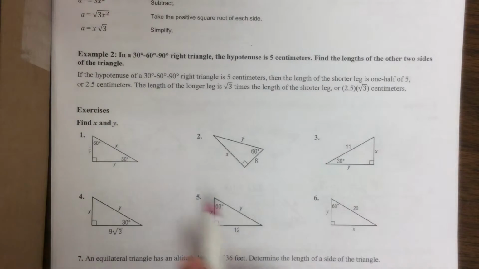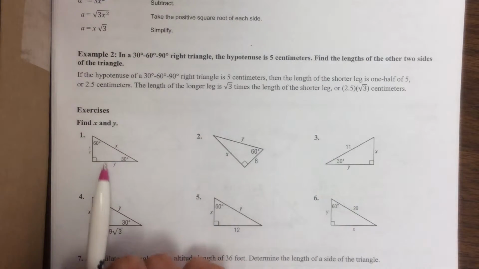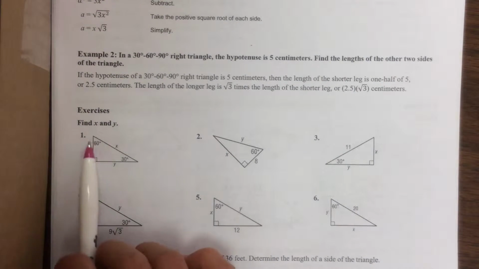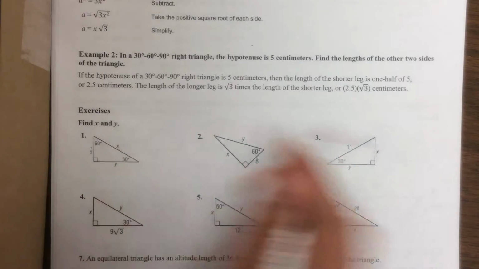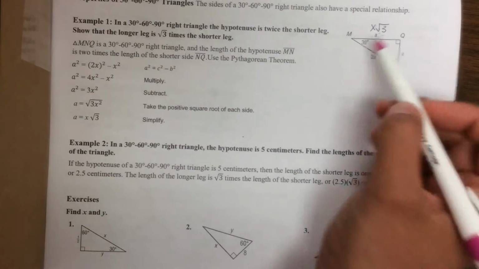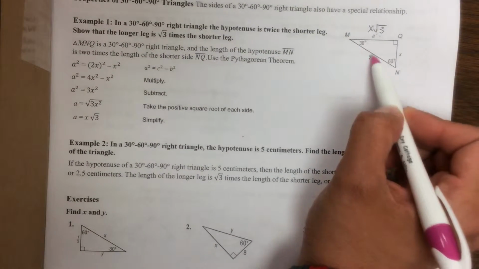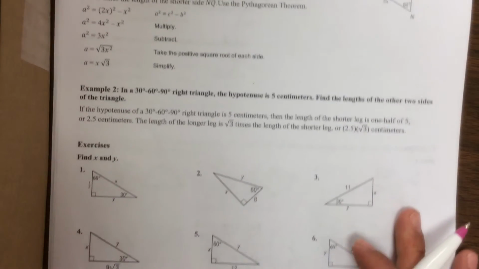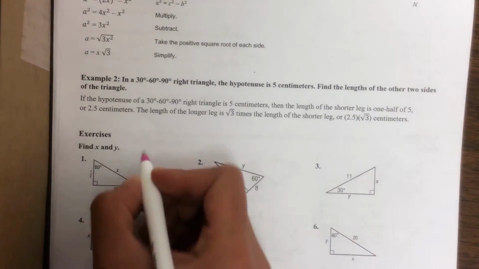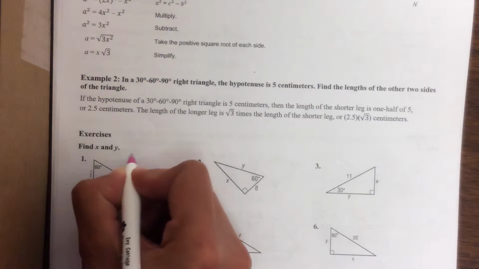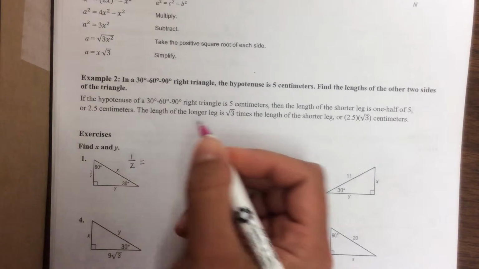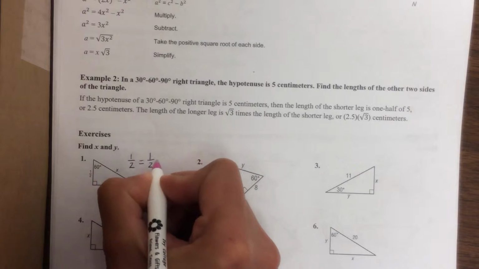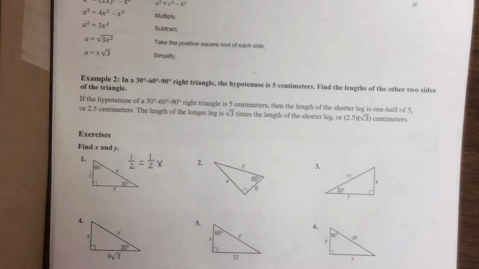On question 1, we're trying to find x and y. We know what the shorter leg is. It's half. So in order to find x, we know from the example up here that our hypotenuse is 2 times x. So if we take half, it should be equal to half of x.